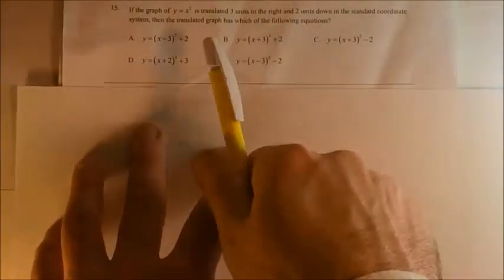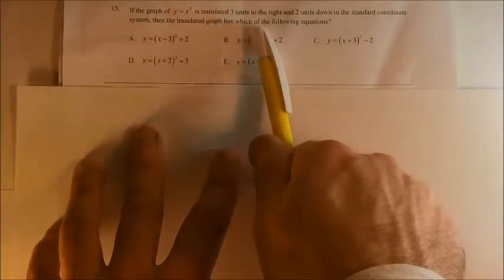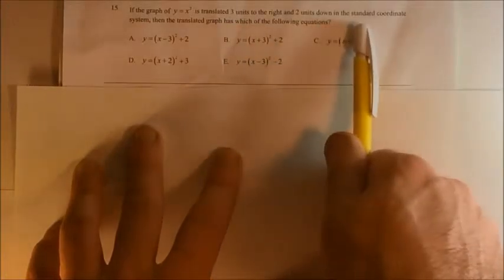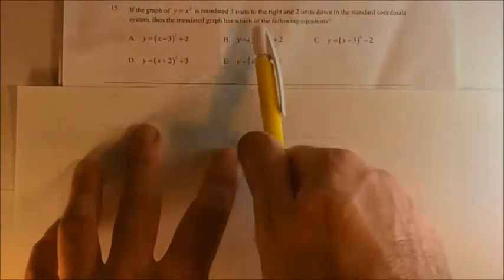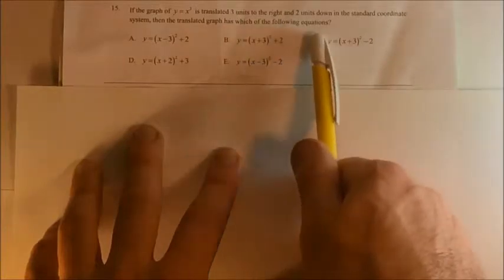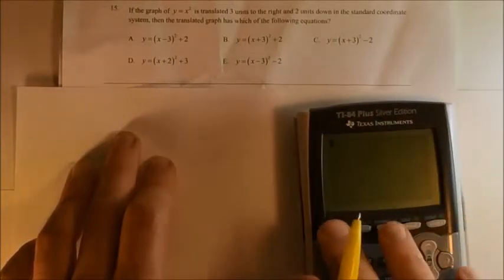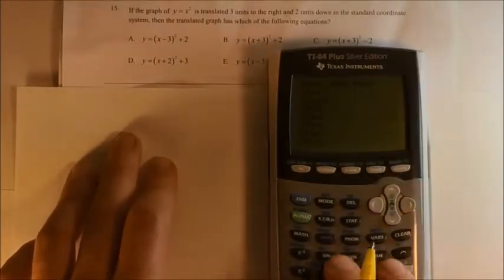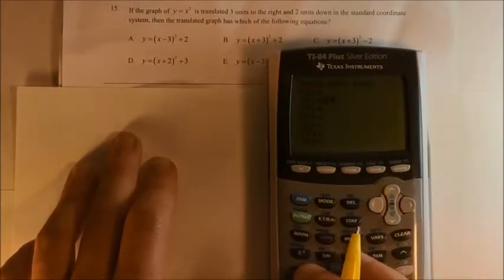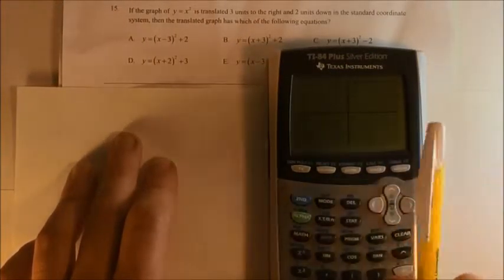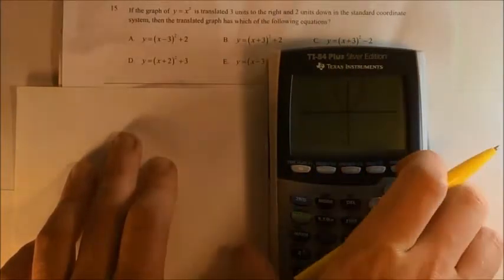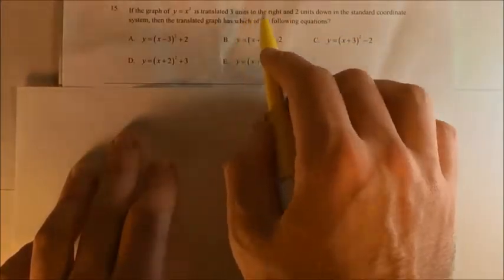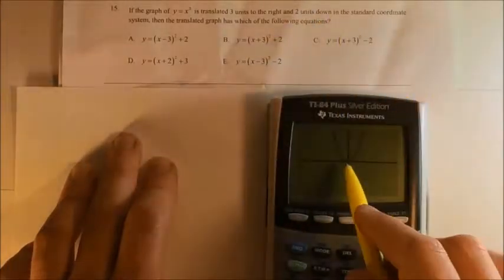15. If the graph of y equals x squared is translated 3 units to the right and 2 units down in the standard coordinate system, then the translated graph has which of the following equations? Okay, so there's several ways you could do this. You could think about what y equals x squared looks like, and it's saying move this 3 units to the right and 2 units down.